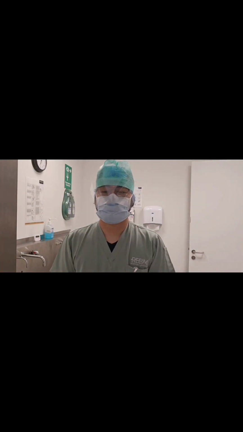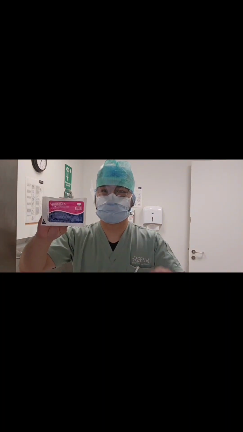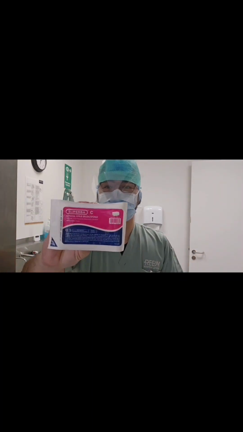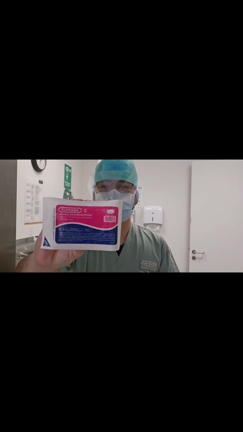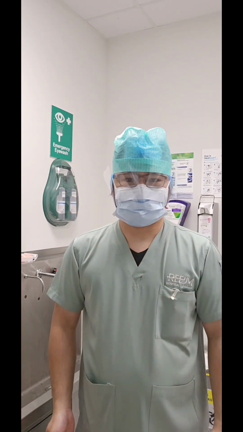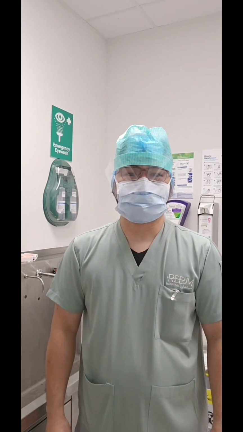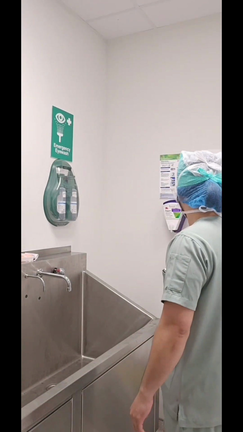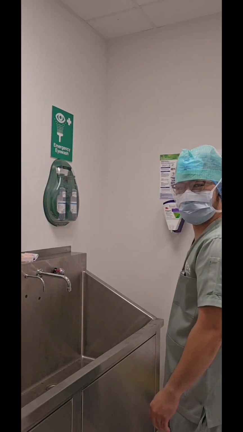To begin the scrub, open a sponge of your preferred hospital-approved antiseptic, either chlorhexidine or betadine sponge. For this demonstration, I will use the option of chlorhexidine sponge. You must pre-wash your hands and arms only if this is the first case of the day, or if your hands are visibly soiled. Use the soap from the dispenser located within the scrub sink.